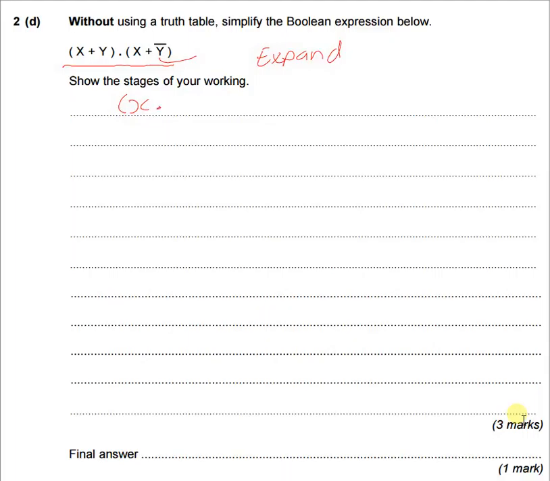So I've got x or y and x or not y. So I will expand the brackets as I would normally do. So we'll first take this x and then expand across the and to the x and then to the y. So this is what I'm going to do. Okay, so let's do that.